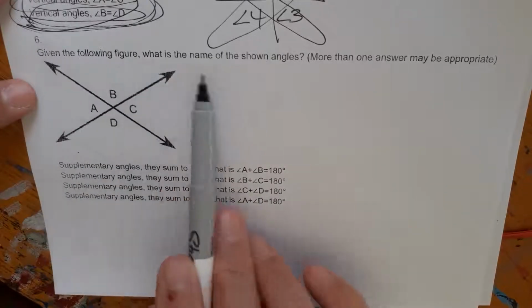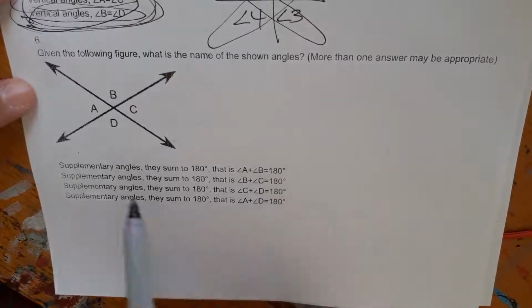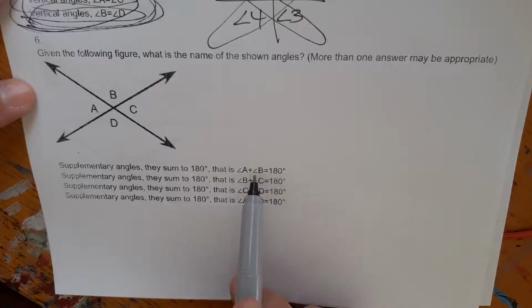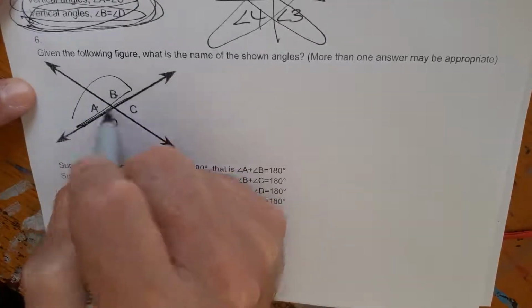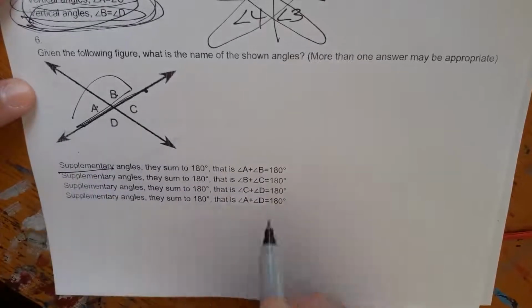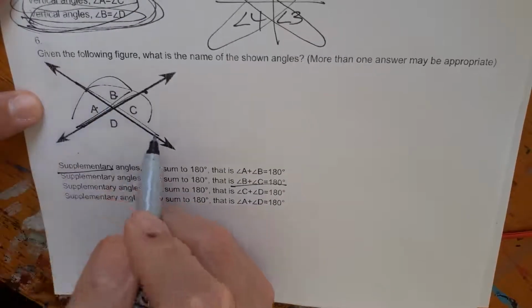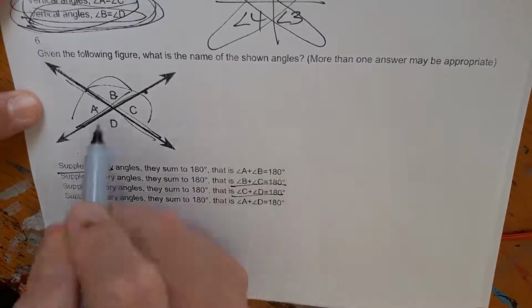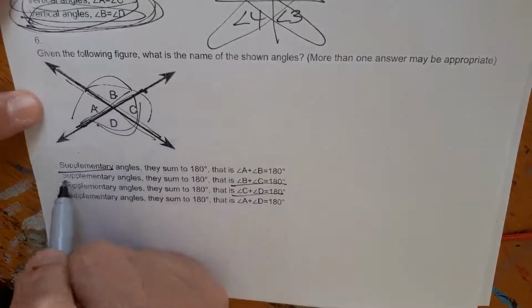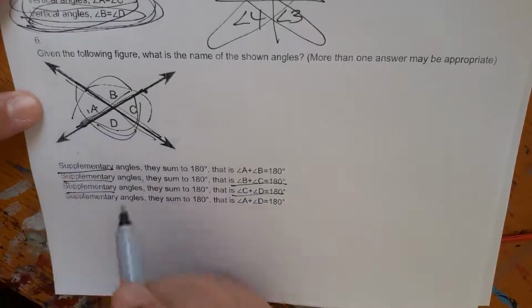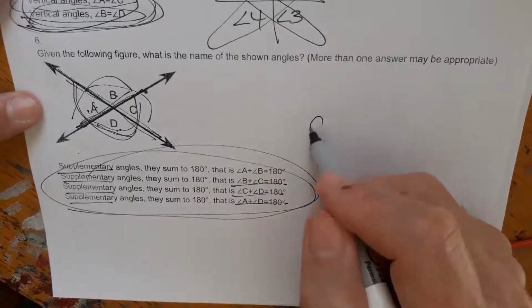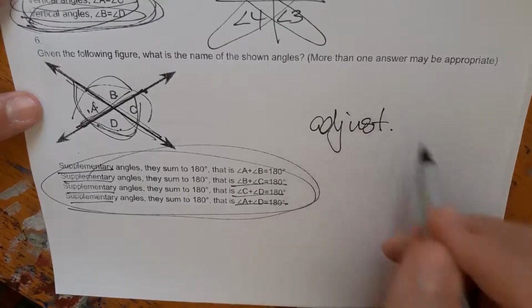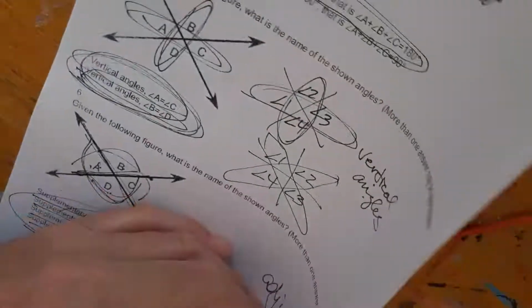Given the following figure, what is the name of the shown angles? More than one answer. So this one I'm going to update, but it's saying that angle A plus angle B is 180. And sure enough, A plus B is 180 because it's on a straight angle. That's supplementary. B and C is 180 because it's on a straight angle. C and D is on 180. So these are all supplementary so far. A and D are supplementary here because they're on a straight line. They sum to 180 also. So all of these are true, right? And I think I'd like to adjust this a little bit so it's a little bit clearer when you take this practice set of problems.